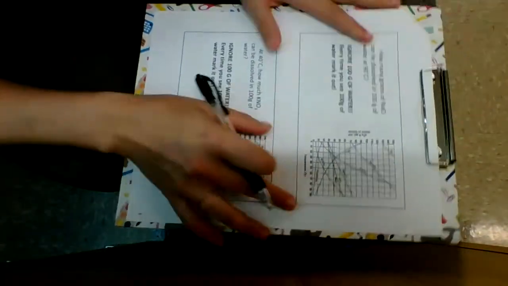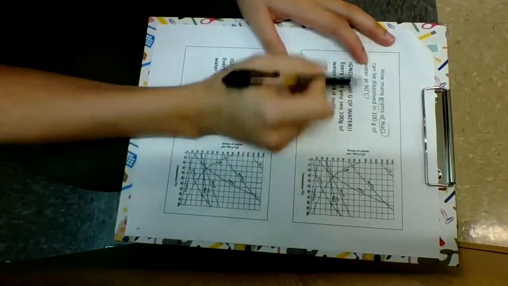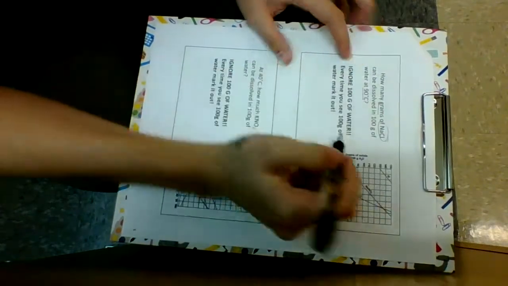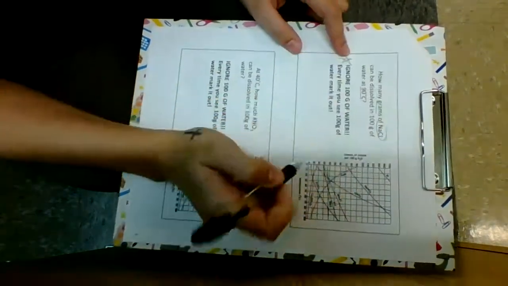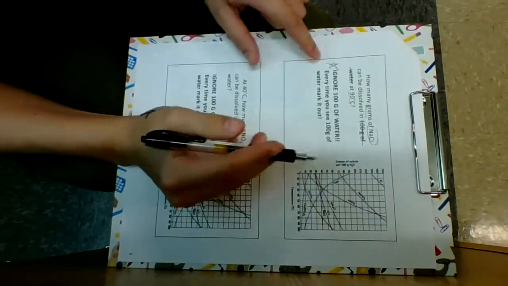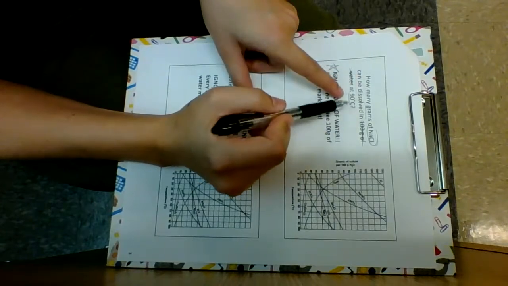Another type of question are ones like on this page, where it's asking me how many grams of NaCl can be dissolved in 100 grams of water at 90 degrees. Ignore 100 grams of water. Every time you see 100 grams of water, you want to ignore it. Okay? So now, back to my question. How many grams of NaCl can be dissolved at 90 degrees Celsius?